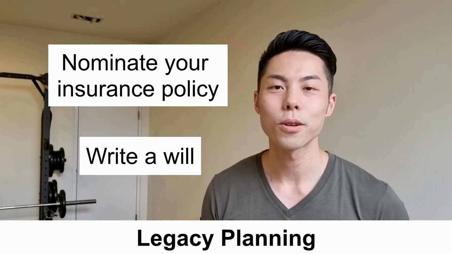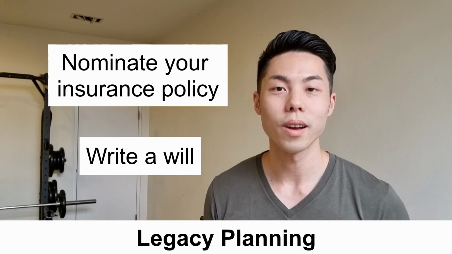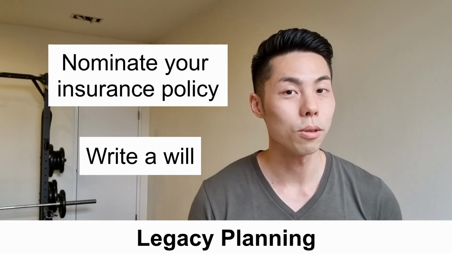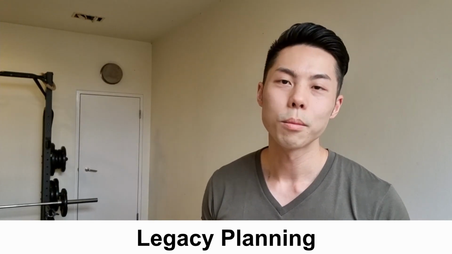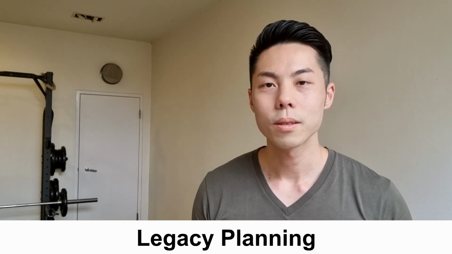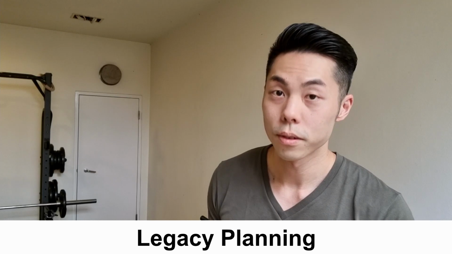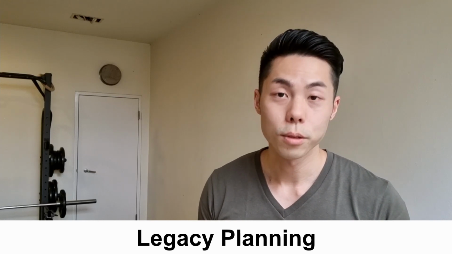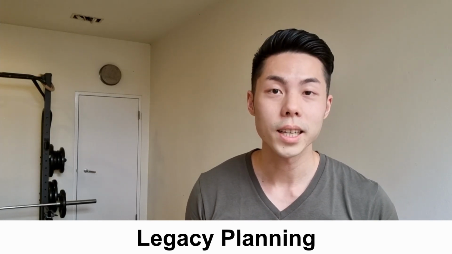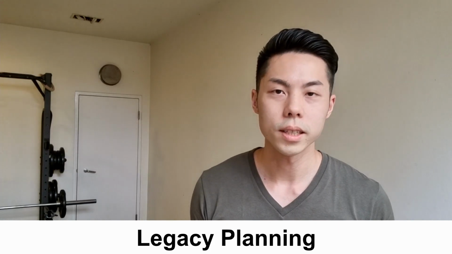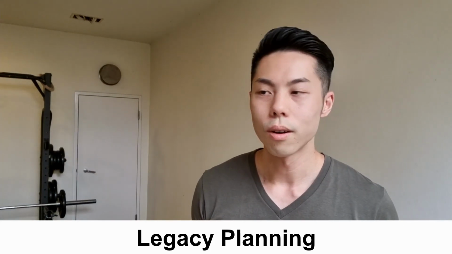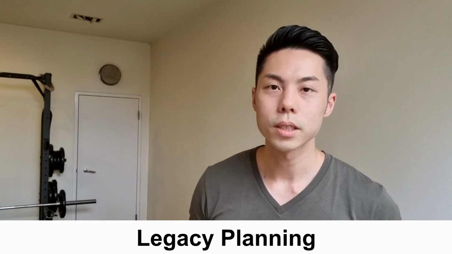Having a will is a very good way for you to distribute your assets according to how you want it to be distributed. Having a will doesn't limit you to only distributing your assets to your children or your grandchildren or even your family members. You can also distribute any of your assets to any charity organization if you want to, or if you have any extra, you can pass it to me.